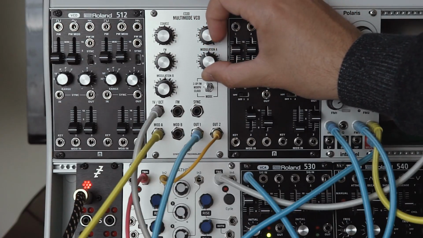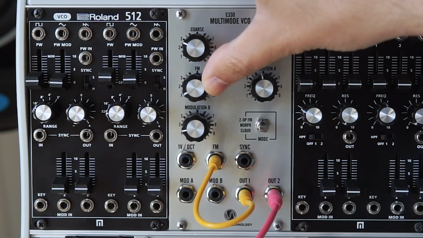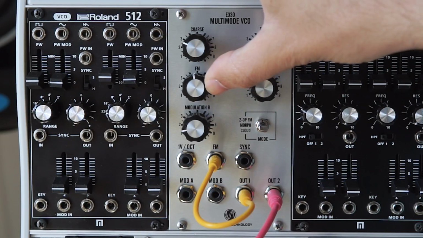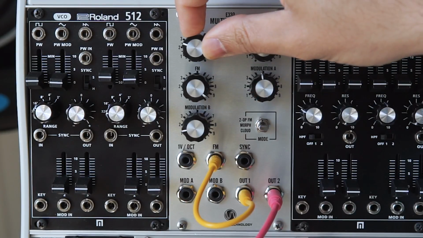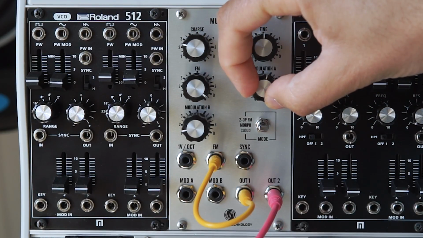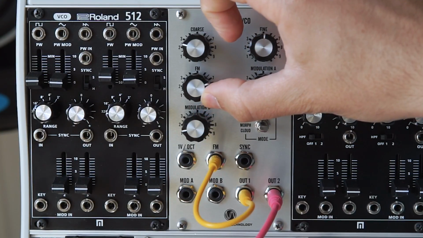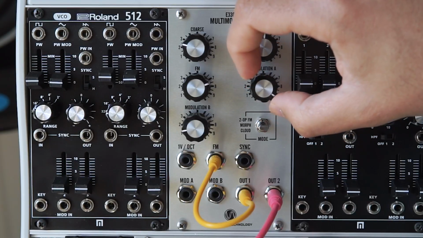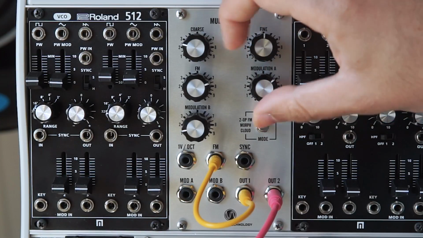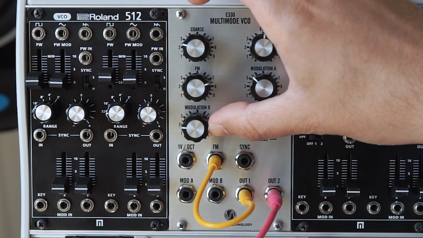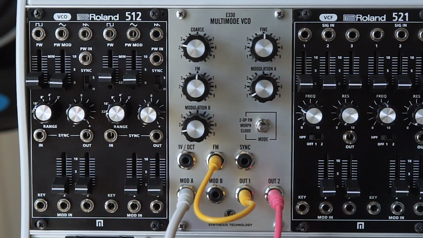Now if we take one of these wavetables and plug it into the external FM input, that's when things really start to get interesting. Now all I'm doing here is just applying an attenuated sine wave to wavetable A's position.